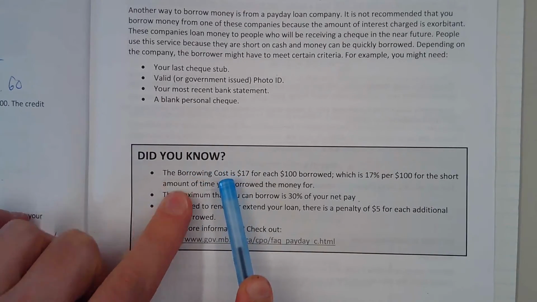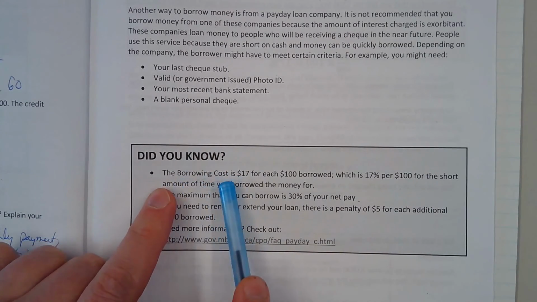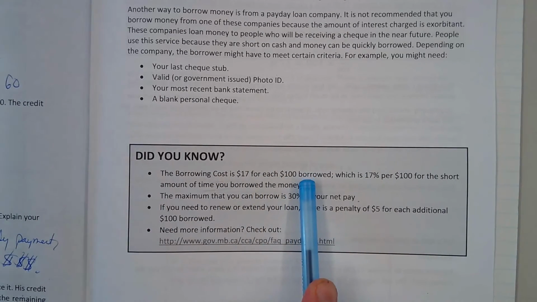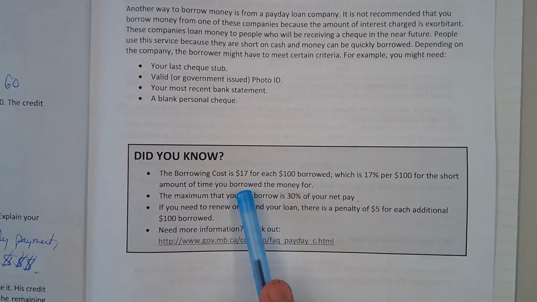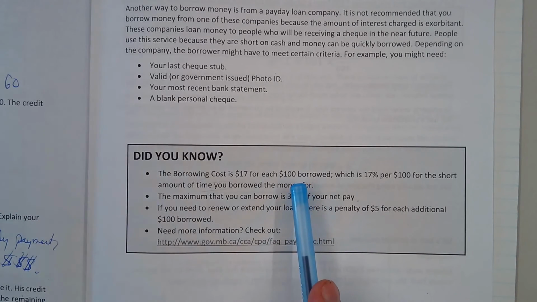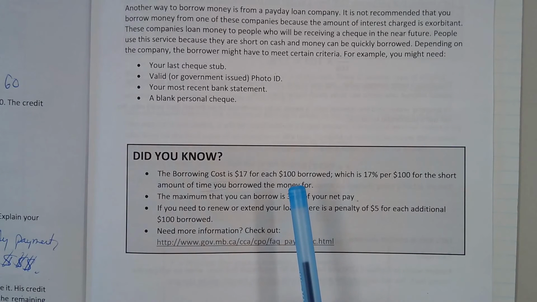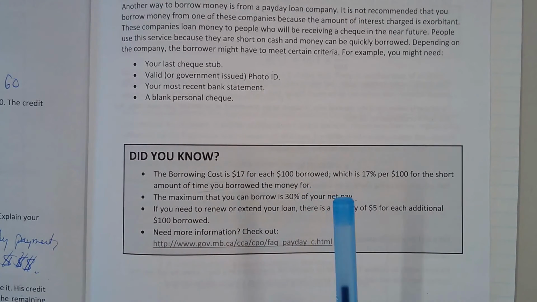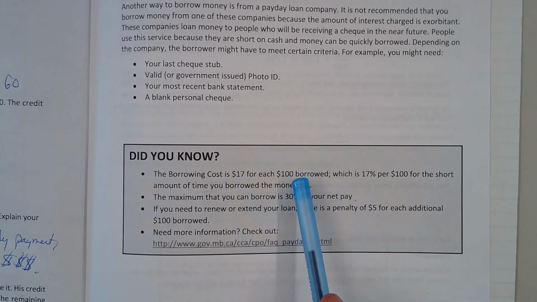The laws are a little bit different in each province, but in Manitoba, the borrowing cost is $17 for every $100 you borrow. So if you go into a payday loan place and say, I need $1,000, they're going to charge you $170 for that. That's crazy. If you had a year to pay it back, that would be 17%, which is not great, but it's still slightly better than credit cards. But that's not how payday loan places work.